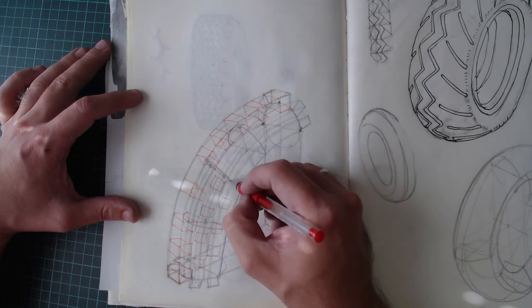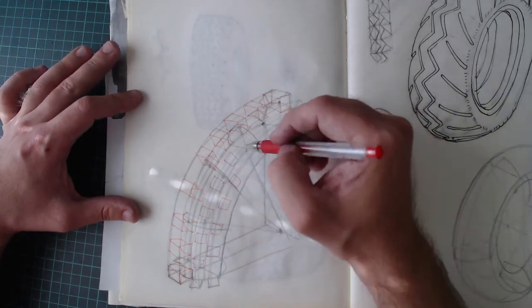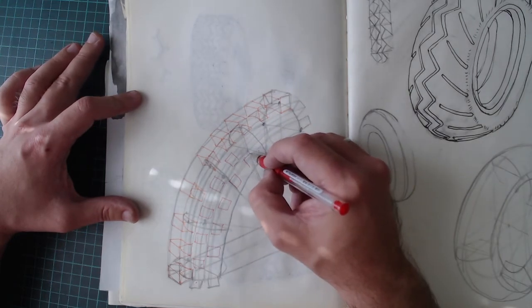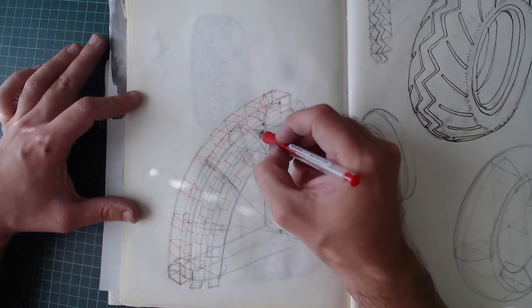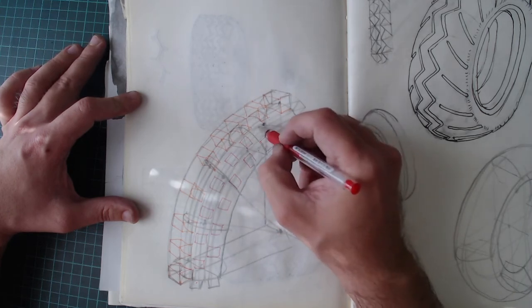Yeah, and it's already a shortcut, because for every one of them you need to know this curve thing. That's crazy.